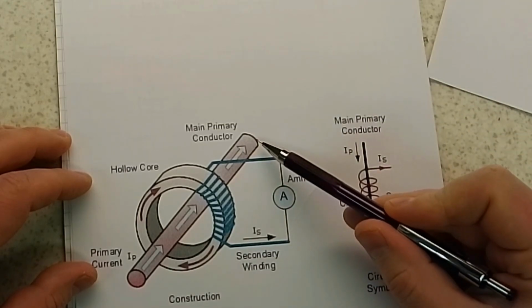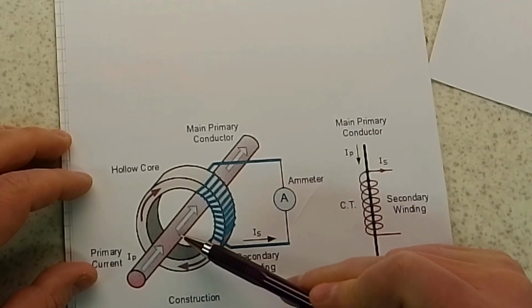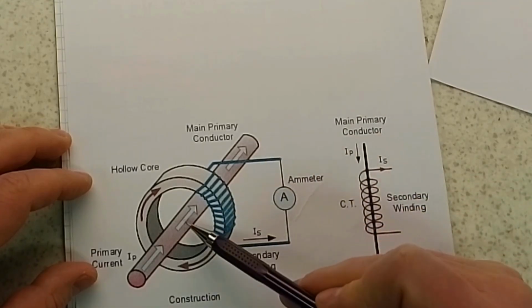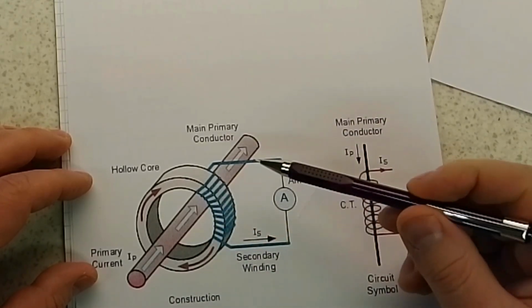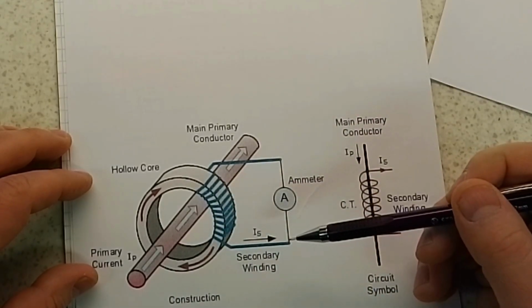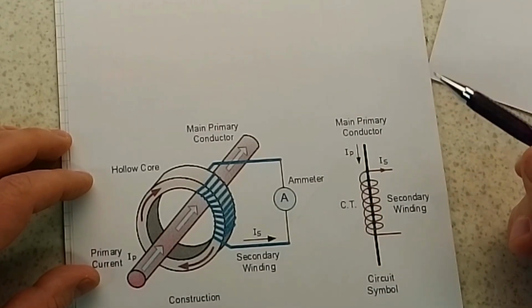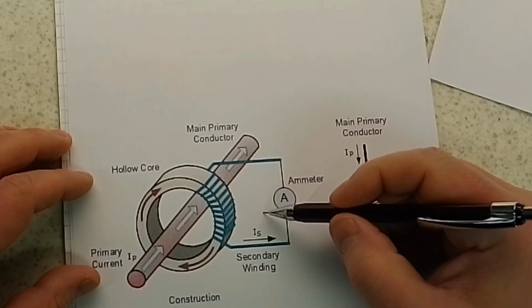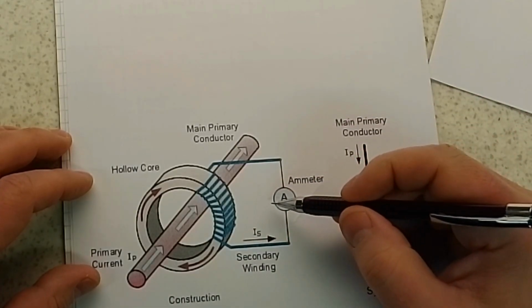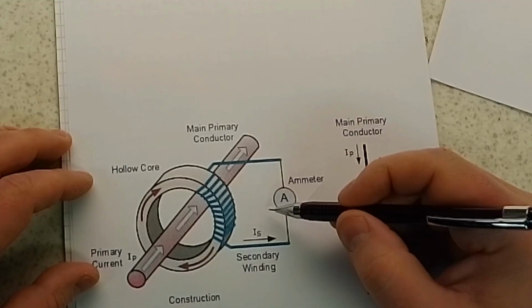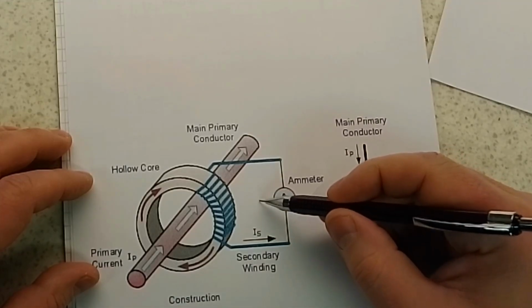It's basically a transformer. Primary turns is 1 and secondary turns could be something like 50 or 100 or something. It's up to the application. And the secondary winding is not short circuit, but close to short circuit.